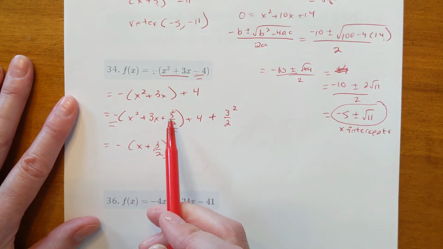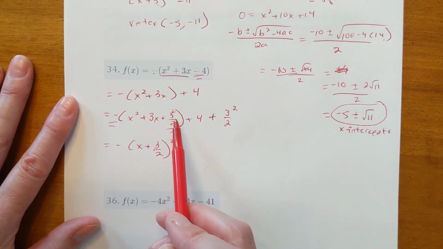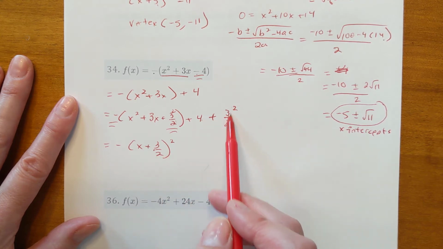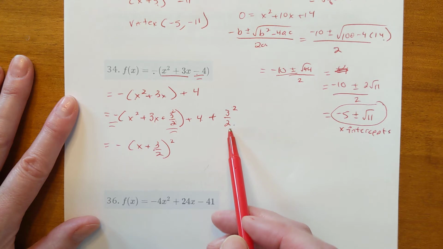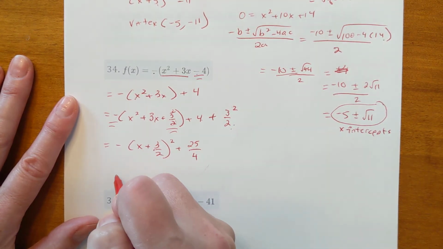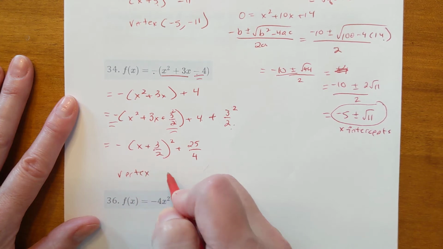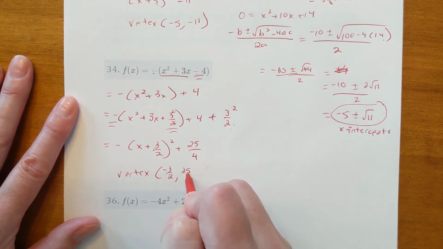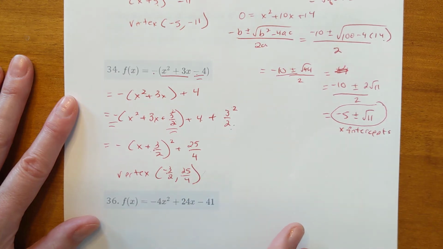That's the square completed. That's the number that I'm squaring, so that makes the completed square. And then 4 plus 9/4. When you square that, it makes 9/4. So when you add those together, you get 25 over 4. So the vertex on this one is negative 3 over 2 and positive 25 over 4.